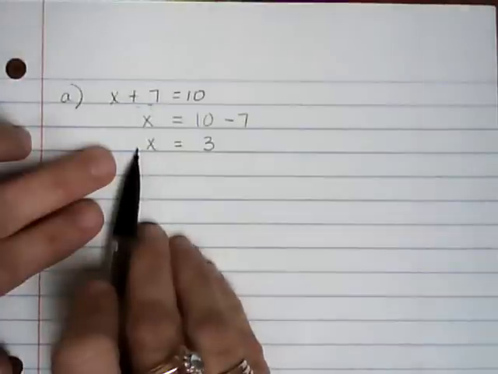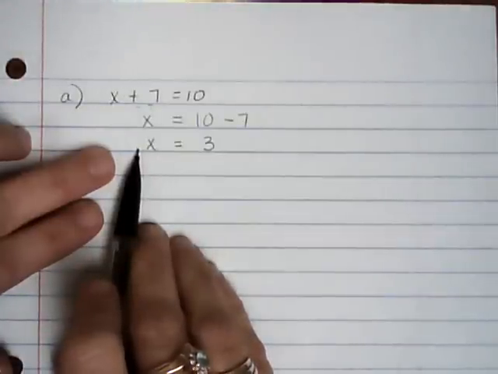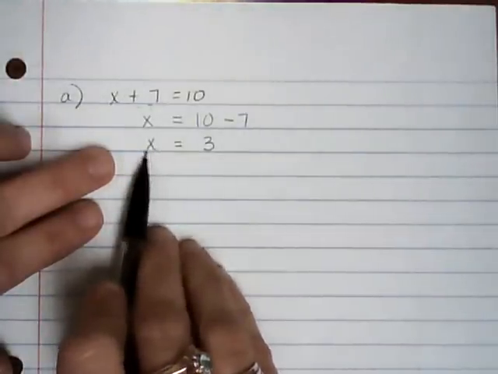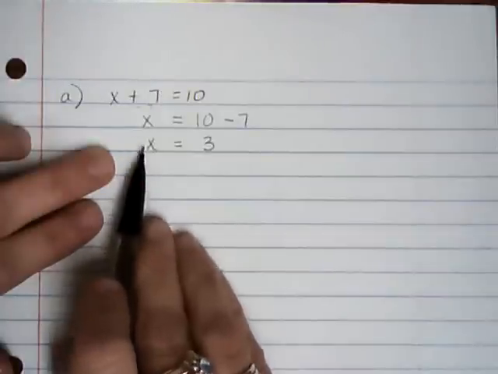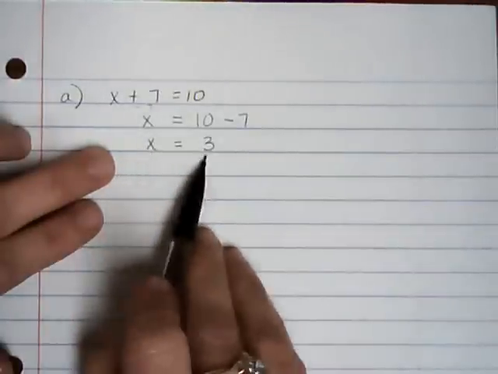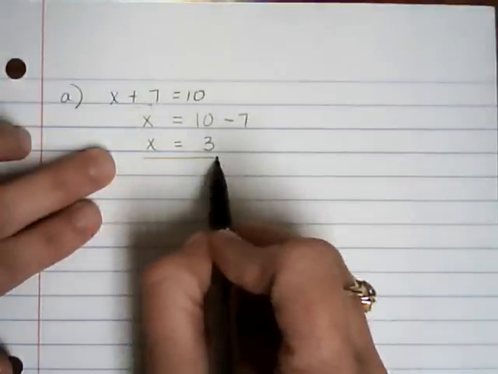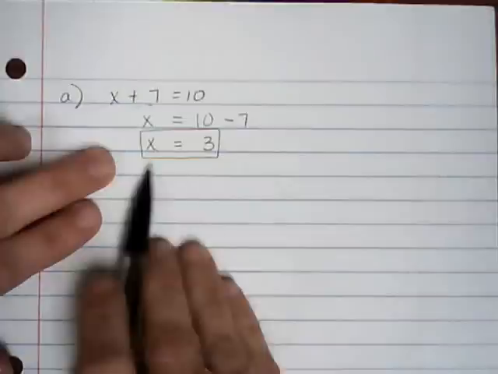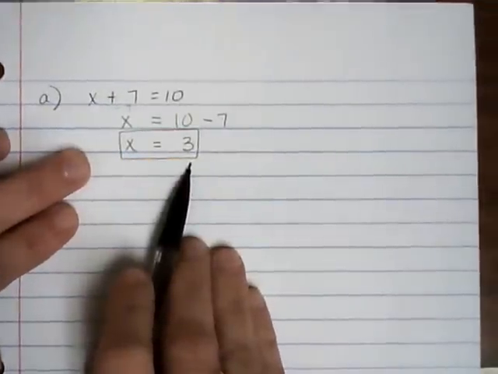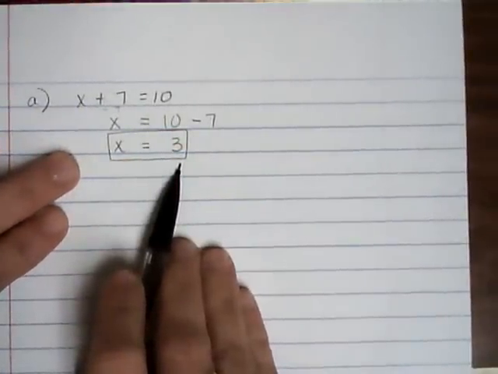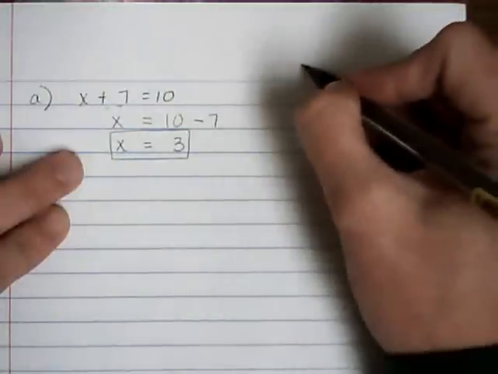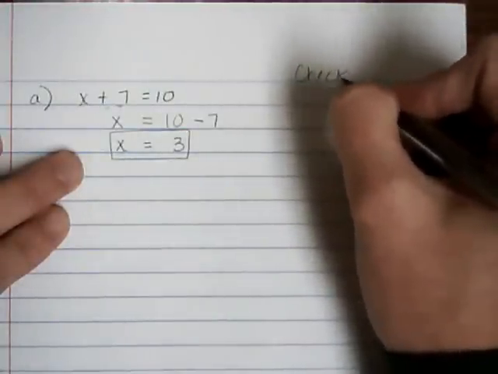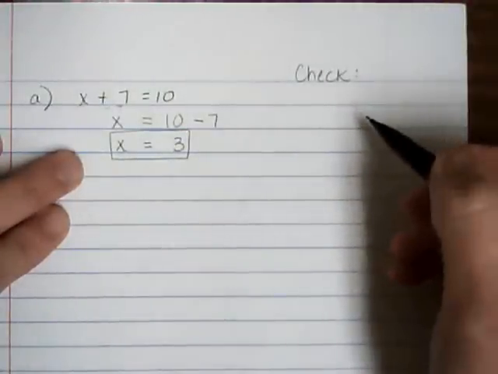Then I look at step 5. It says divide by the coefficient of the variable. Well, what's the coefficient of x? Understood 1. So if it's a 1, you do not have to divide. This is your answer. This is your solution. x is equal to 3. Then step 6 says to check. I'm not going to require that you check every single problem, but it is a good idea if you're not sure.